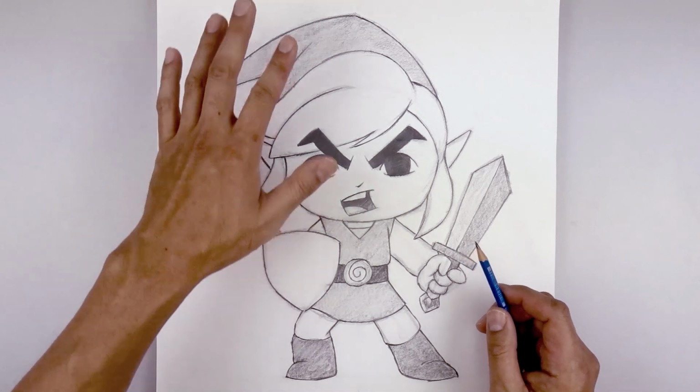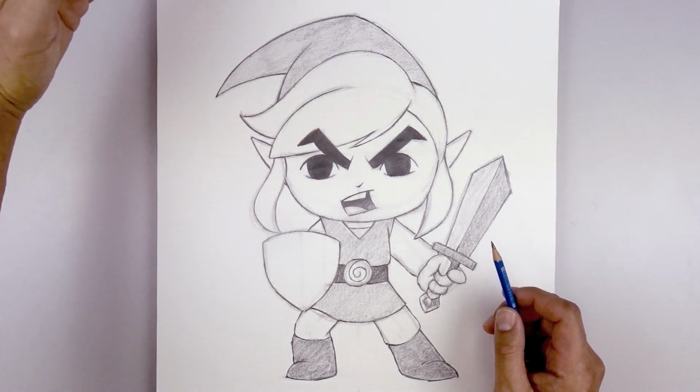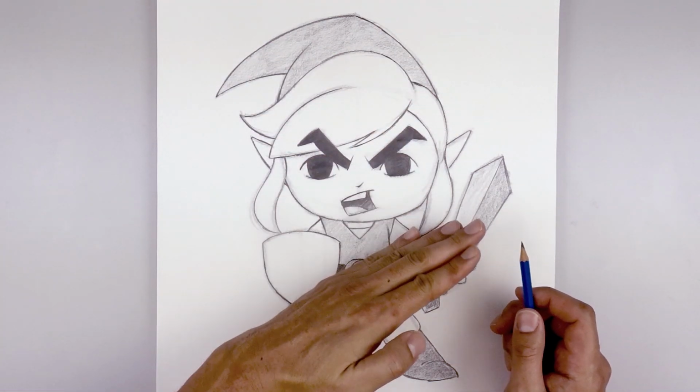And now we're going to go in and add some light and shadow to the character. I always like to imagine that the lights come from the top left across our character, so the highlights will sit on the top, casting a shadow along the bottom edges.